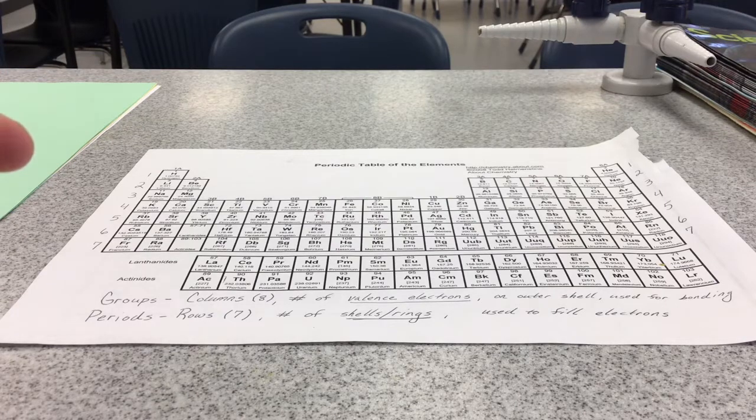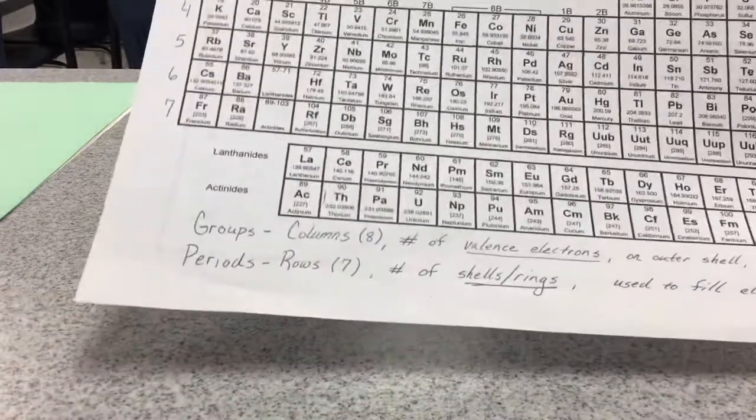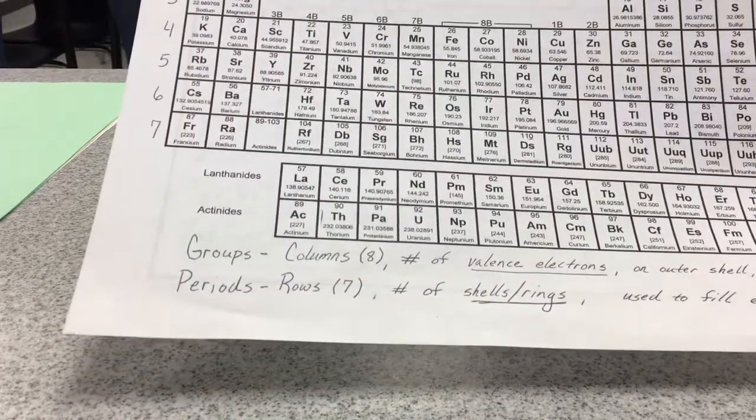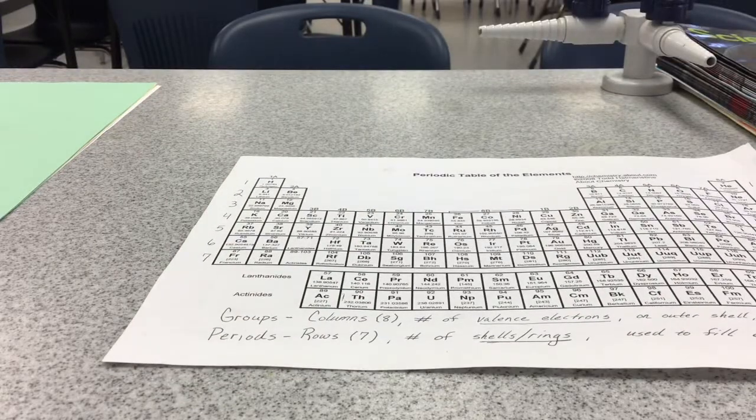This is kind of to help you out understanding the periodic table a little better if you're confused on anything. So just pay careful attention. Your periodic table will be colored. The groups will have all their different colors. So the groups are the columns. There's 8 of them. Okay, and the groups tell you the number of valence electrons.